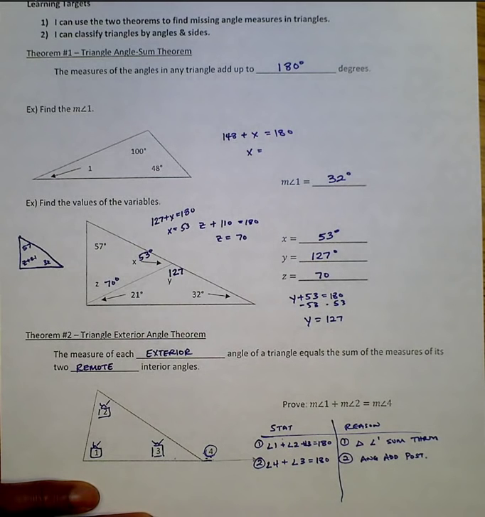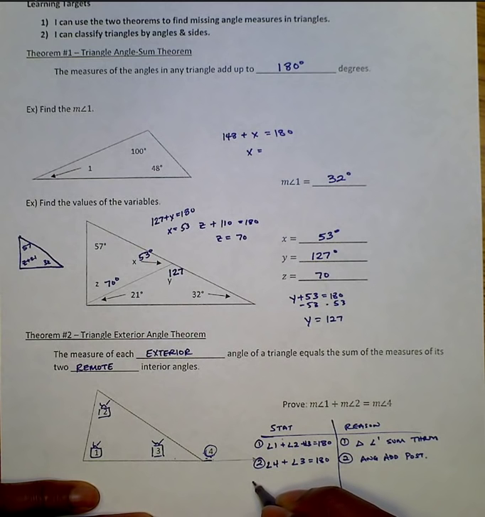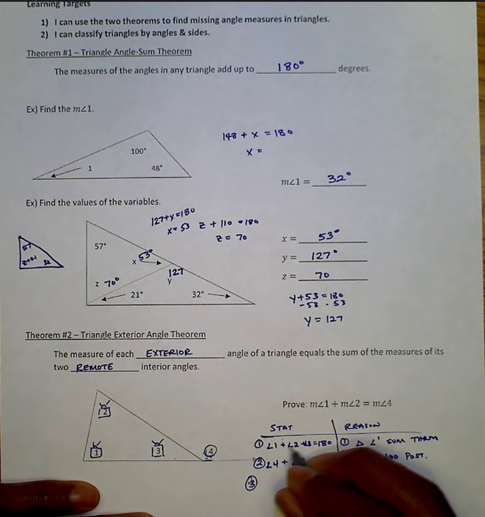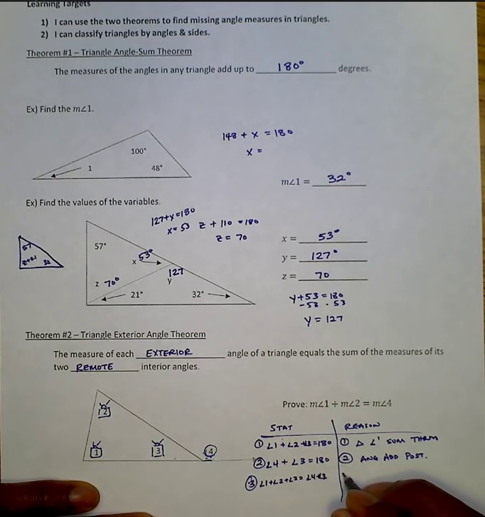And so now I can say that I'm going to just substitute, because angle 4 plus angle 3 is 180 and angle 1 plus angle 2 plus angle 3 is 180. I'm just going to substitute and say angle 1 plus angle 2 plus angle 3 equals angle 4 plus angle 3. Again, that's just me substituting.